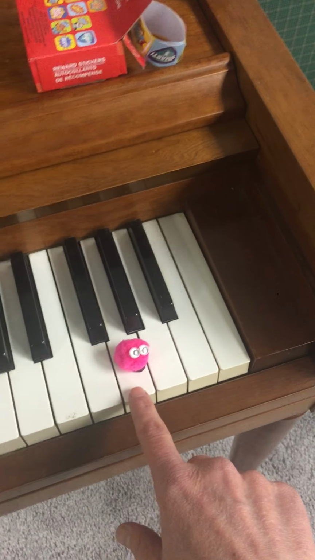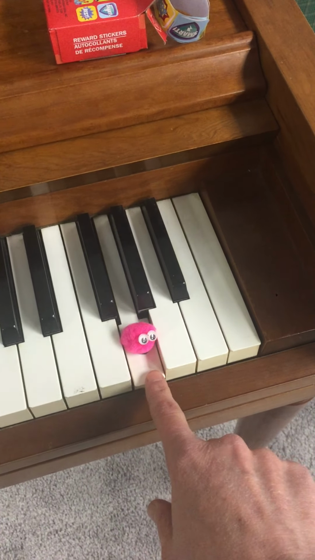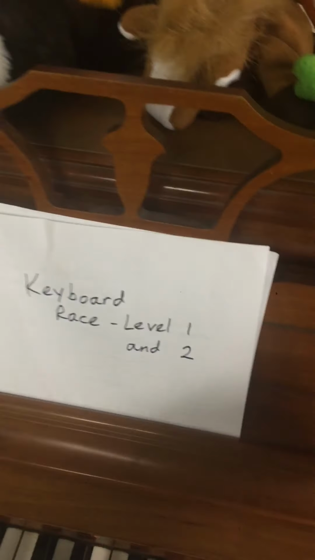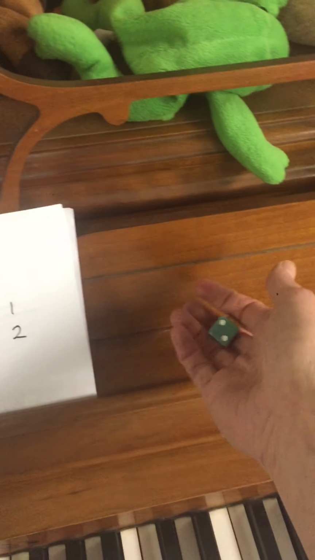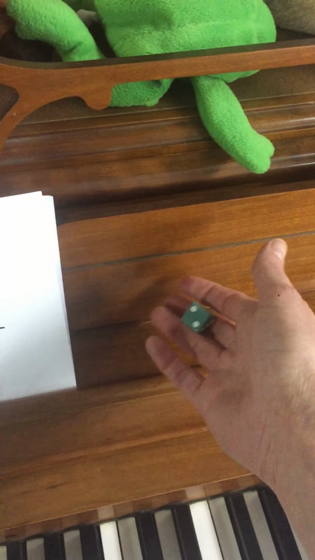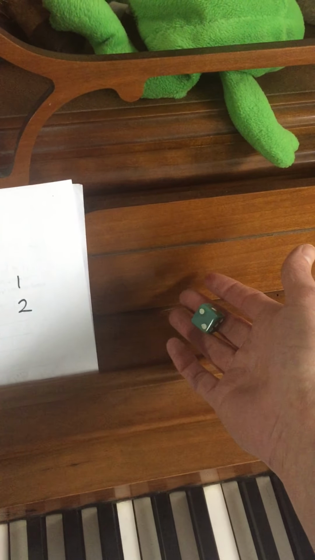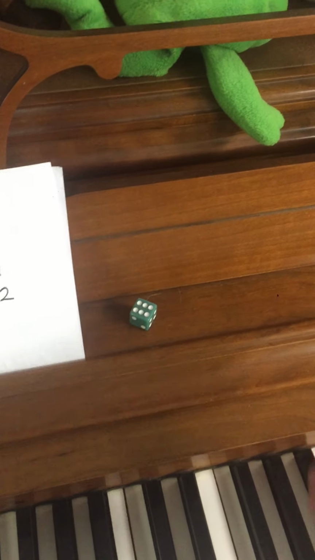Now you want to say the name of the note you're on. I landed on G. And I'm going to roll the dice, and it's the next fuzzy's turn. If you have 2 people, this would be the next person's turn. Otherwise, you can just race your 2 fuzzies or your 2 game pieces, whatever you want to use.